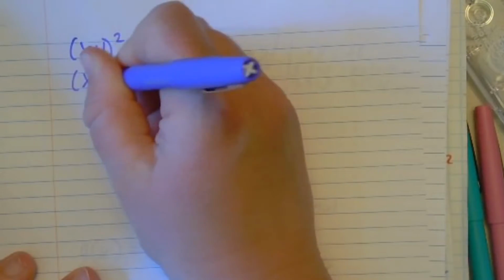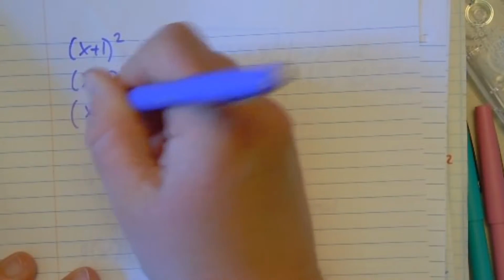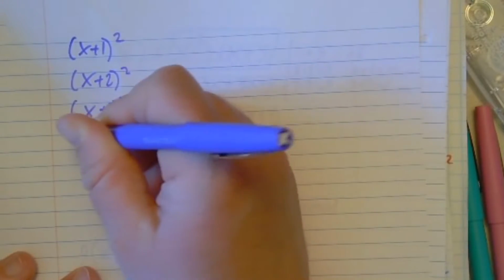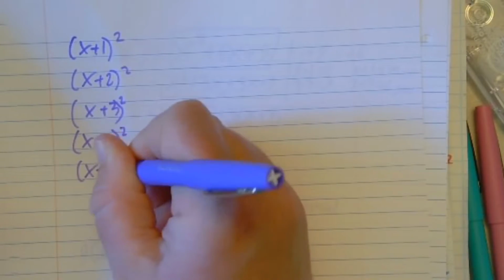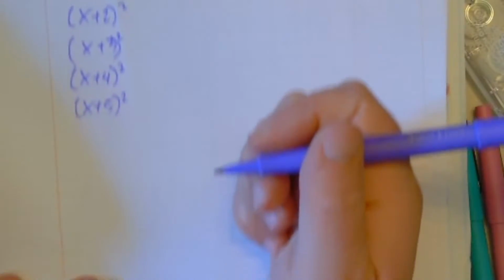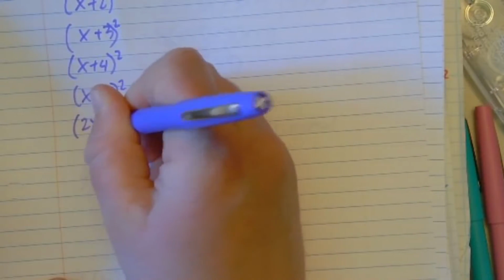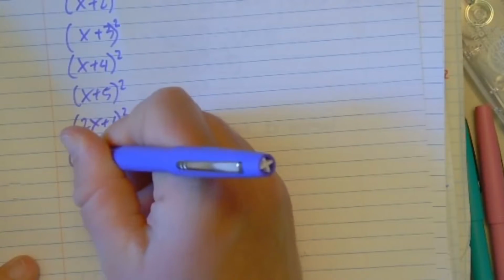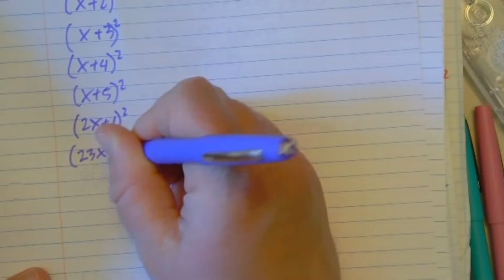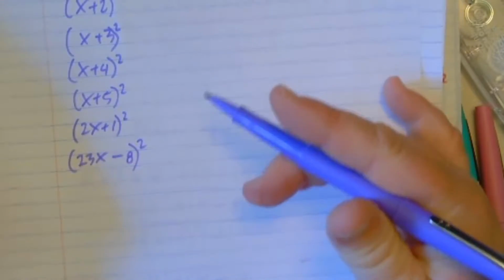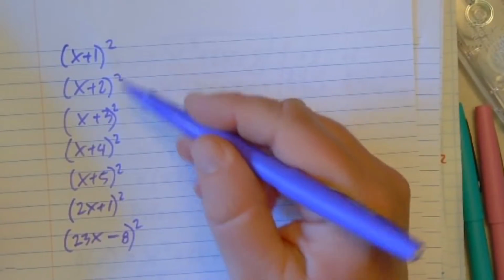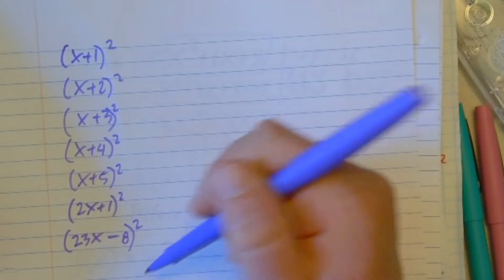I could have x plus 1 squared, I could have x plus 2 squared, x plus 3 squared, x plus 4 squared, x plus 5 squared, and that doesn't even get into things like I could have 2x plus 1 squared, or 23x minus 8 squared if I really wanted to. So I'm not going to be able to make a list of what every single one of these is so that I can recognize it when it's factored.